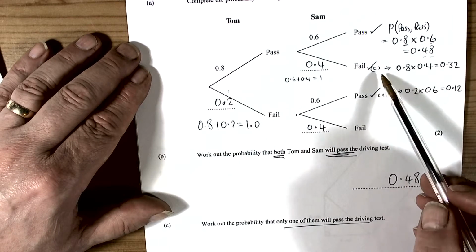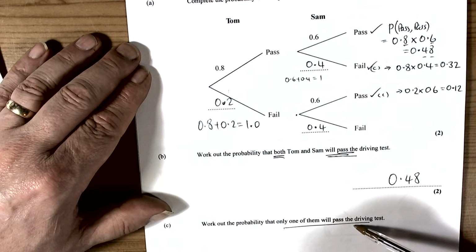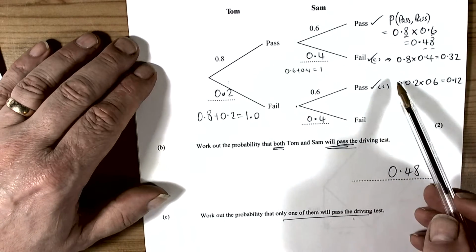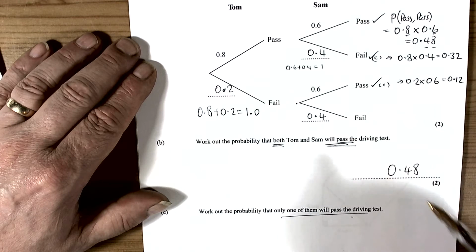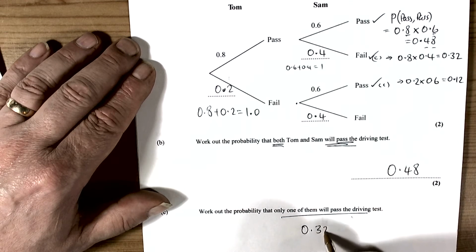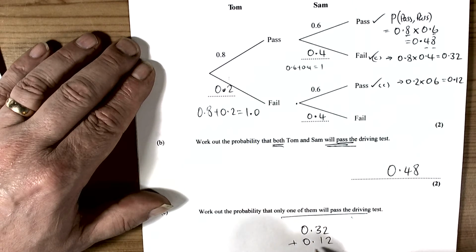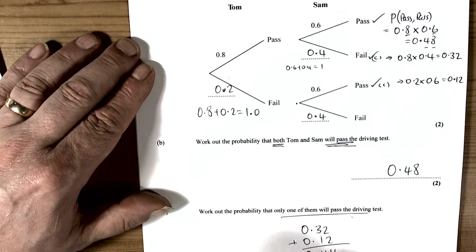Because these two outcomes both count for this question, as they both have just one person passing, the probabilities get added together because both of them work. So we do 0.32 plus 0.12, so 0.44. So the answer here is 0.44.